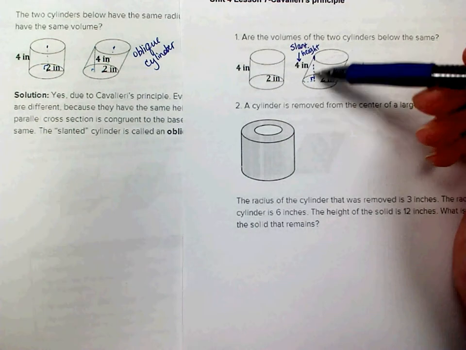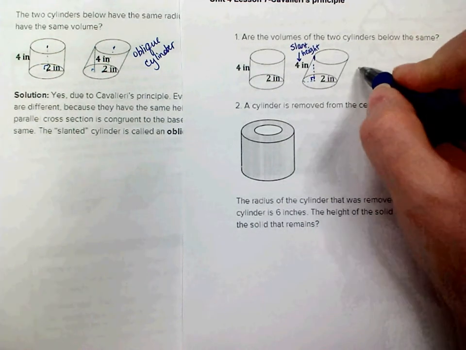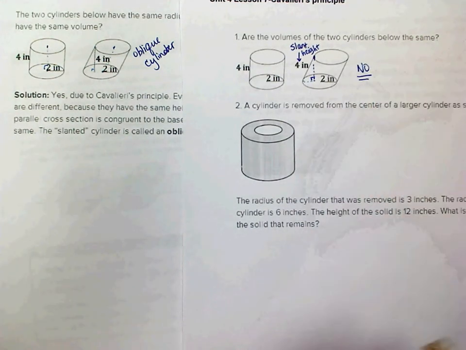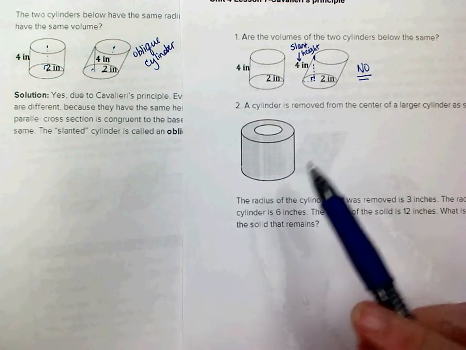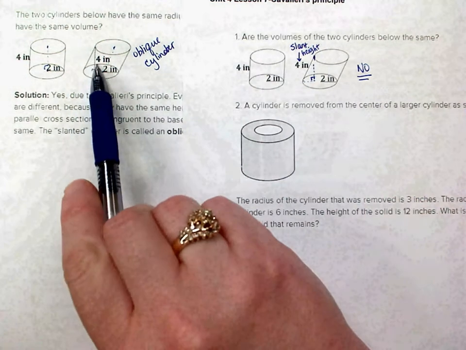So no, these two cylinders would not have the same volumes by Cavalieri's principle because they don't have the same height like they did in the example over here.